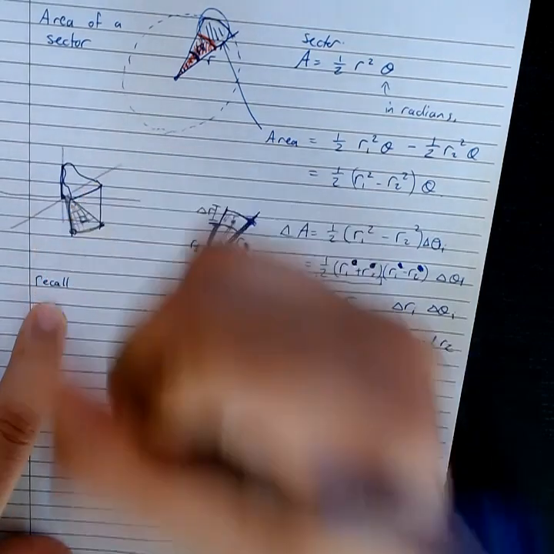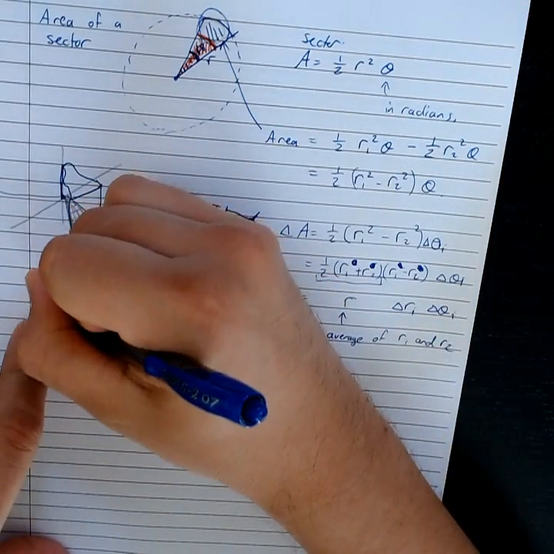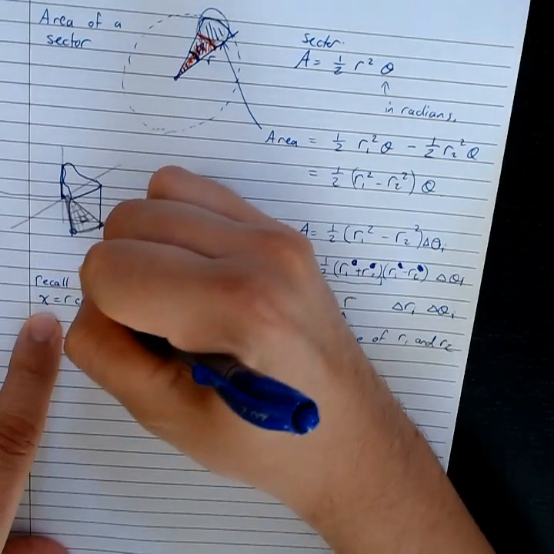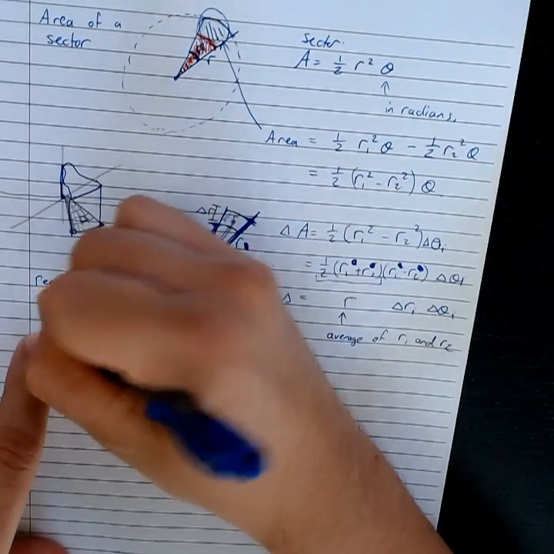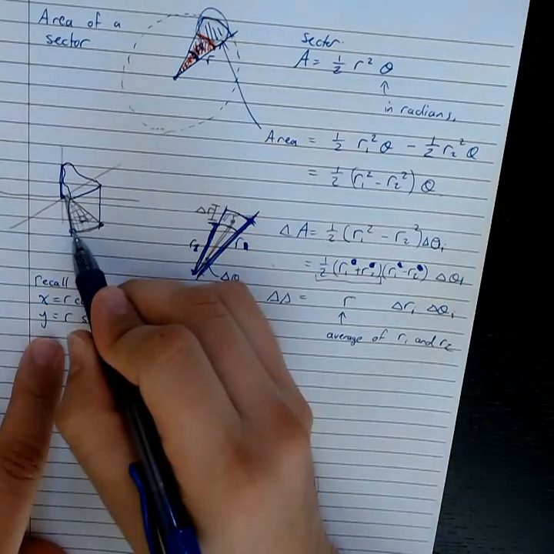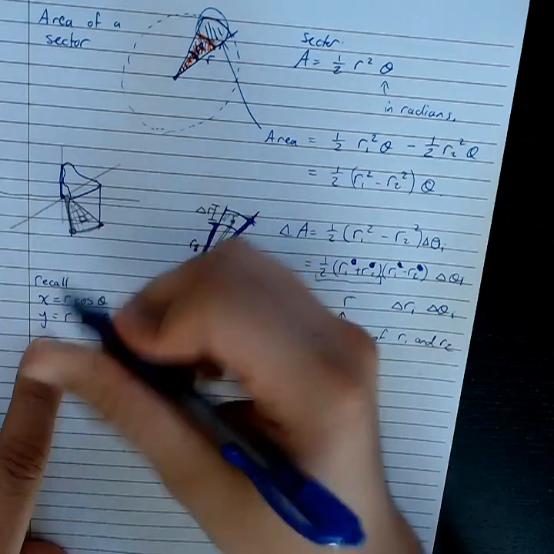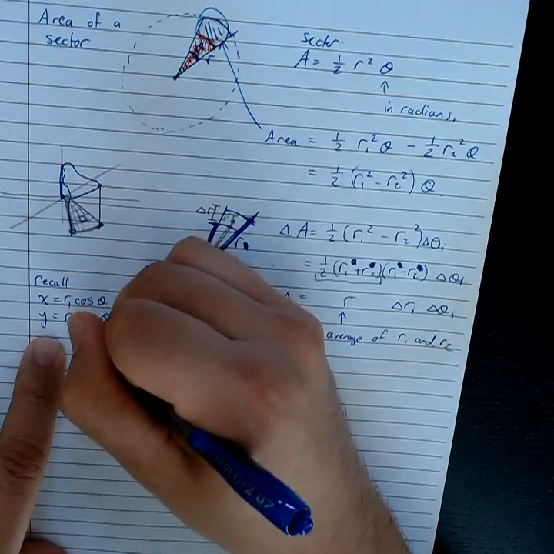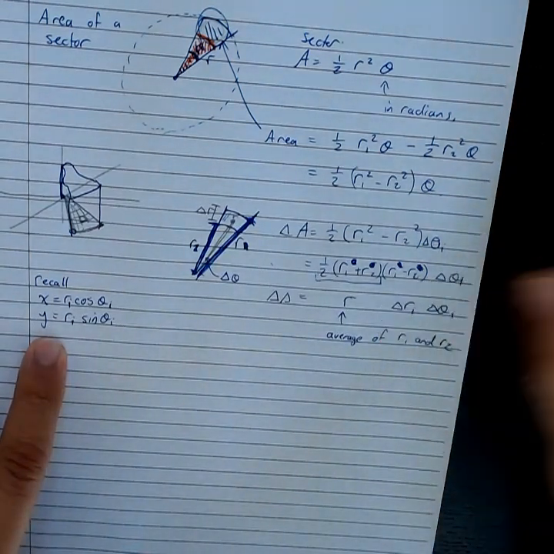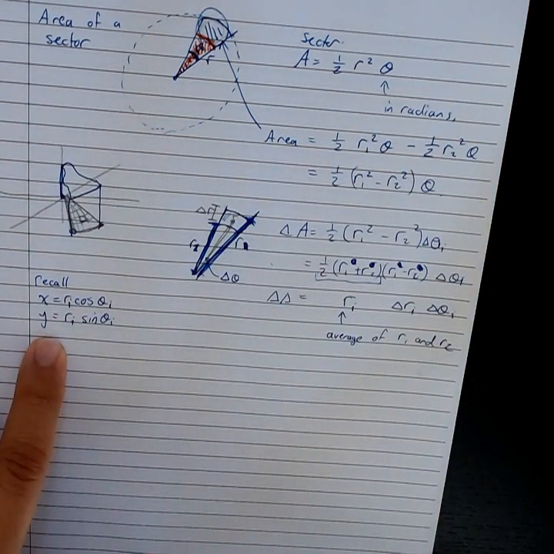Recall, again, we're back in trigonometry, that the conversion between polar and rectangular, x is equal to r times the cosine of theta, and y is equal to r times the sine of theta. Now again, keep in mind there are different x's and y's here. So here that's going to be r sub i and theta sub i. We're going to go ahead and write all of those with i. Oh, and I should do the same thing for here.